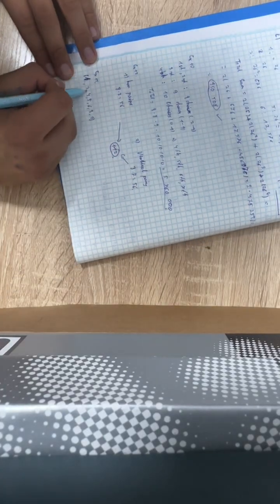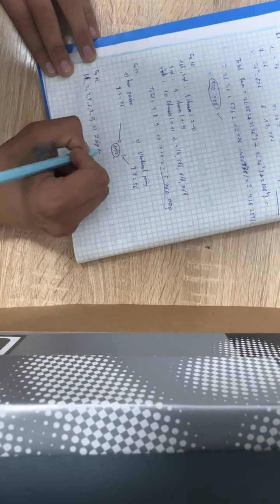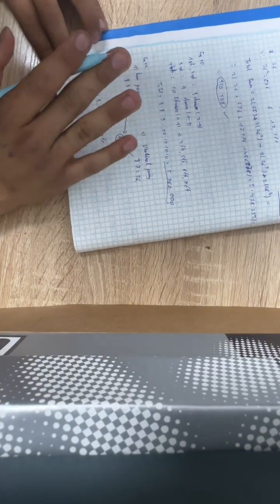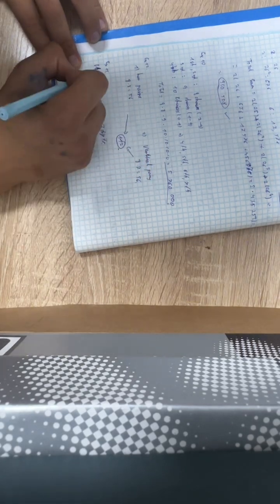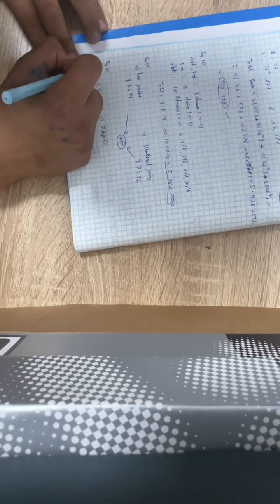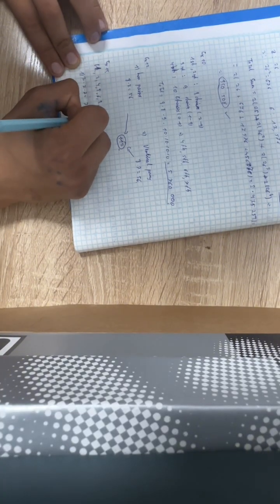So the total available is 7 digits. So the total words of 3 digits using the 7 digits is 7 times 7 times 7, that is 7 to the power 3, that is 343.